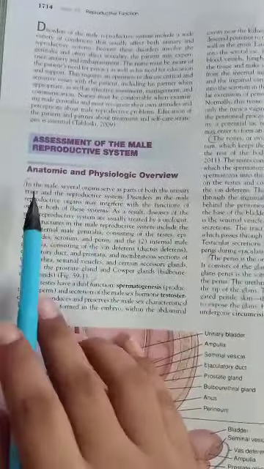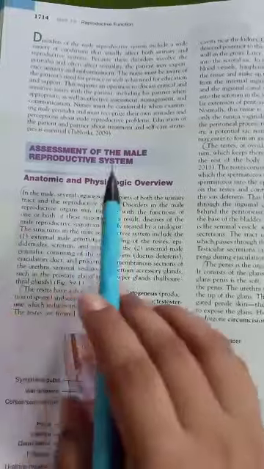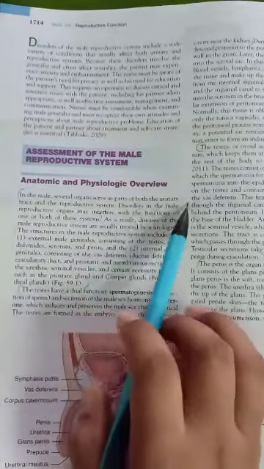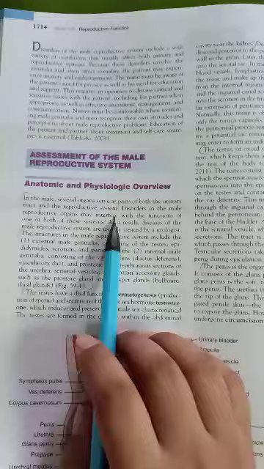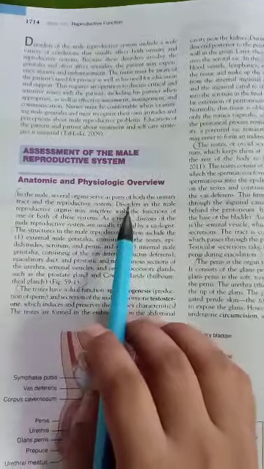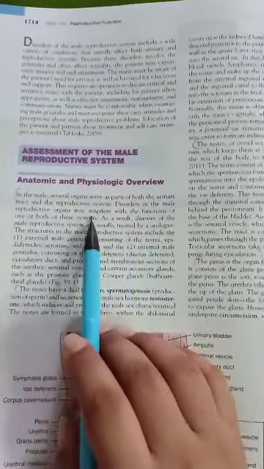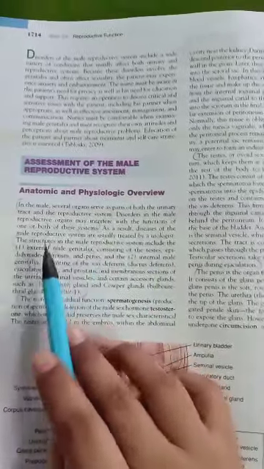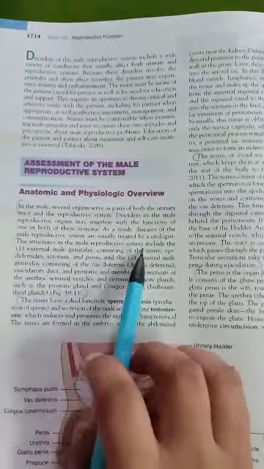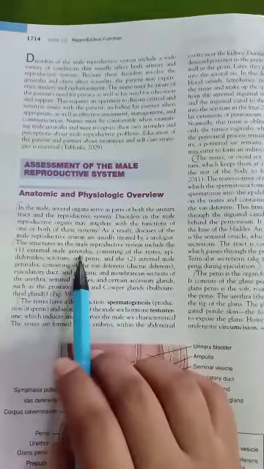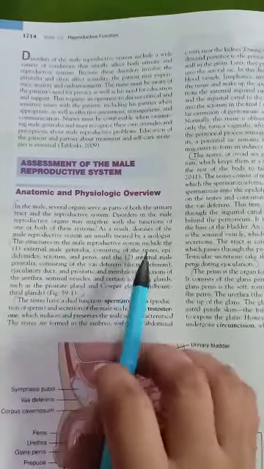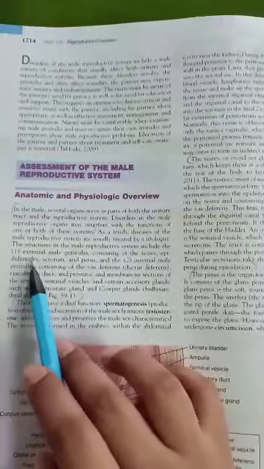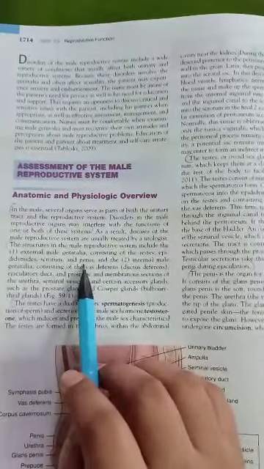I hope you can see. In the male, several organs serve as a part of both the urinary tract and the reproductive system. Disorders in the male reproductive organs may interfere with the function of one or both of the systems. So the structures in the male reproductive system include the external male genitalia, consisting of the testis, epididymis, scrotum, and penis.